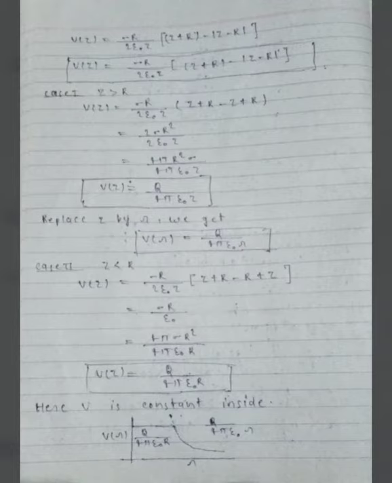This 2 cancels with this 2, this r cancels with one of the r's, and I get the final expression as sigma r over 2 epsilon 0 z.